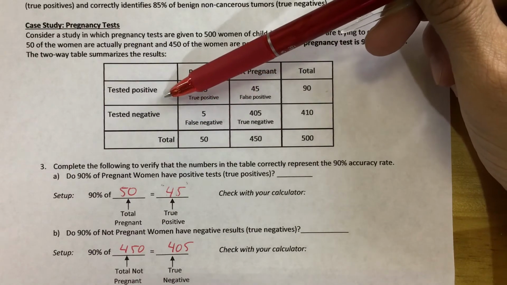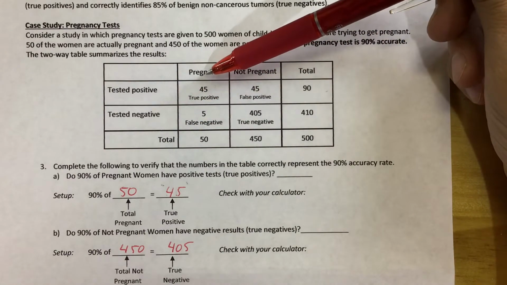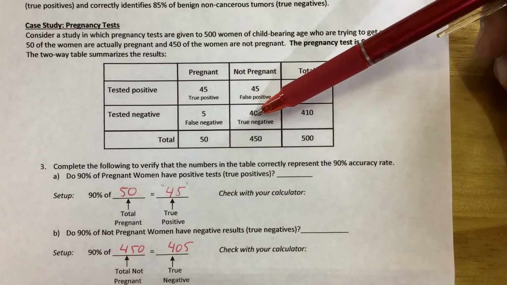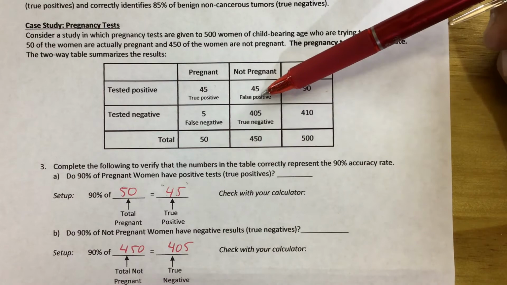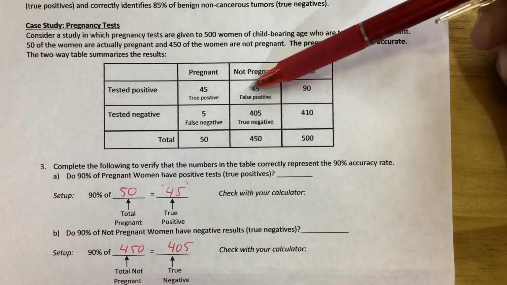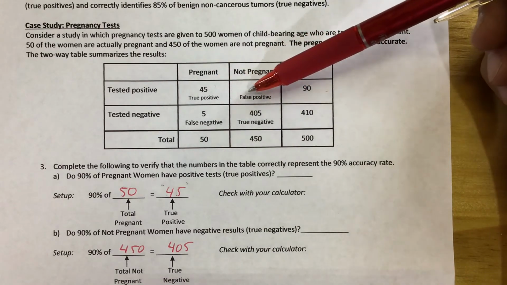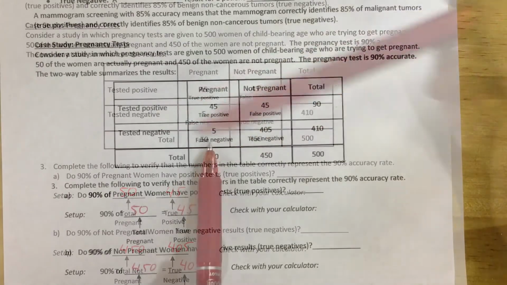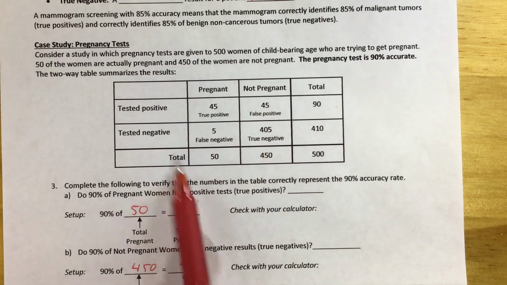All right, and the test isn't going to always identify women that are pregnant, and a test isn't always going to identify women who are not pregnant. There's going to be these false positives, women whose tests come back positive but don't actually have, I was going to say cancer, they don't actually have a baby. All right, so the whole thing has been sort of populated here.